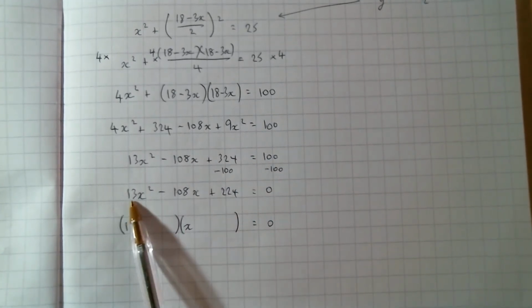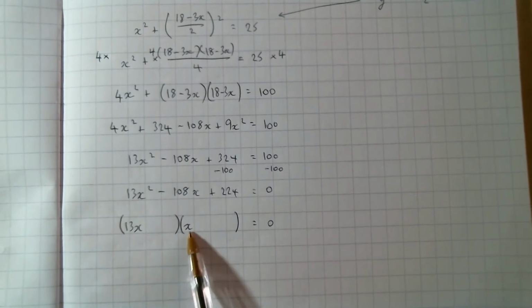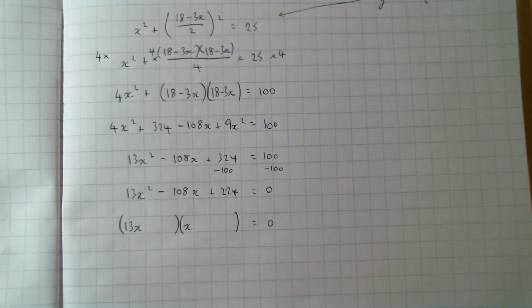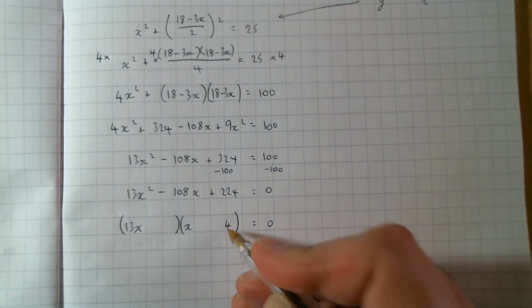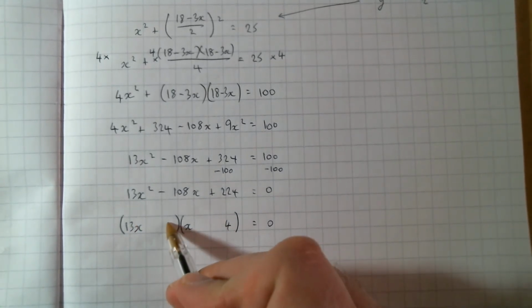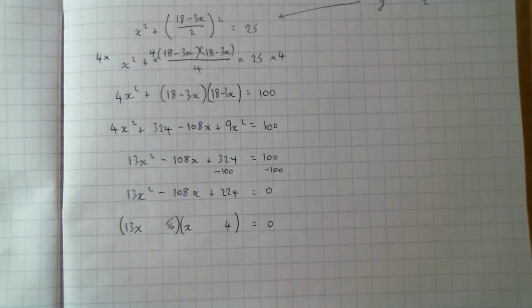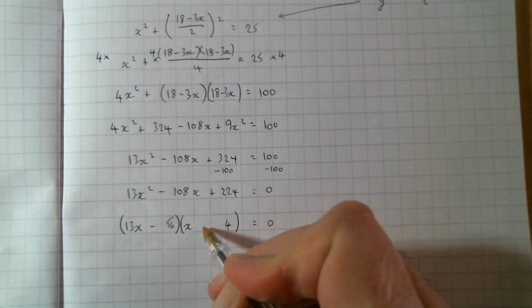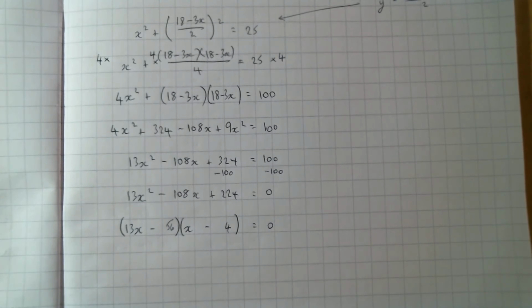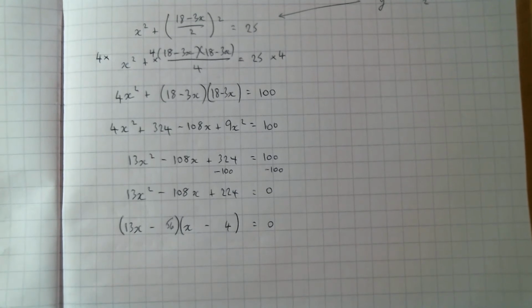I'm very fortunate that 13 is a prime number. It means there's only one option here, 13x times one single x. Now, after a little bit of thought, I can conclude that 4 times 13 and 56 times x works very nicely. As ever, once you've done that, or you think you've done that, you'd re-expand it to make sure that it's working. This one does.